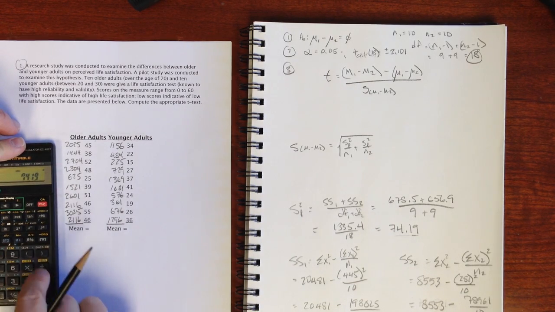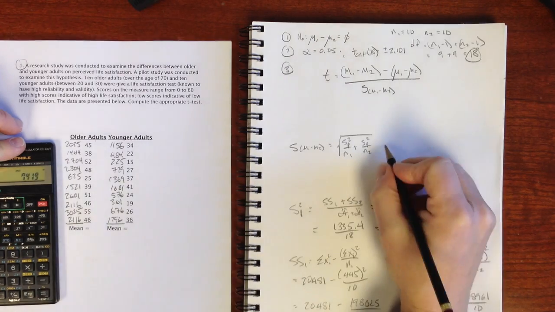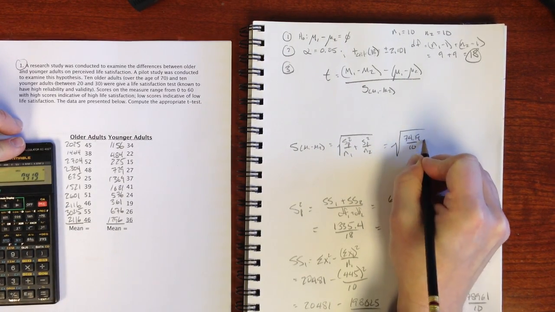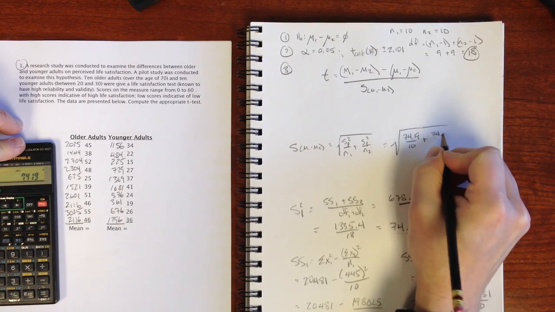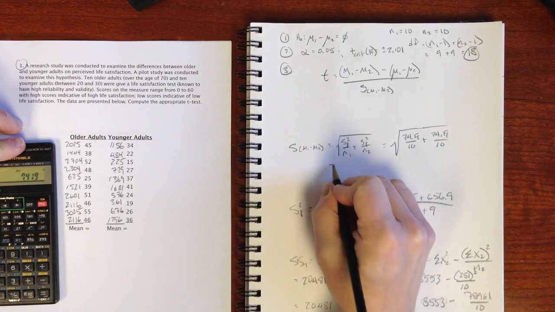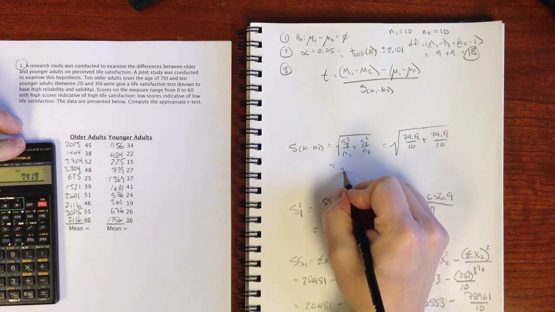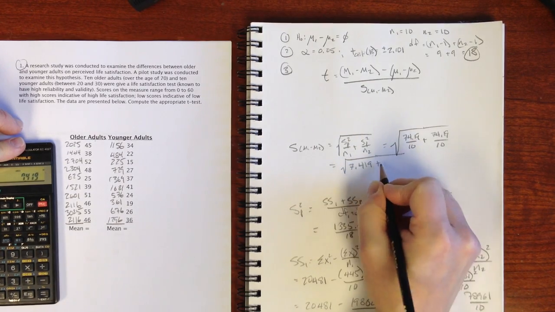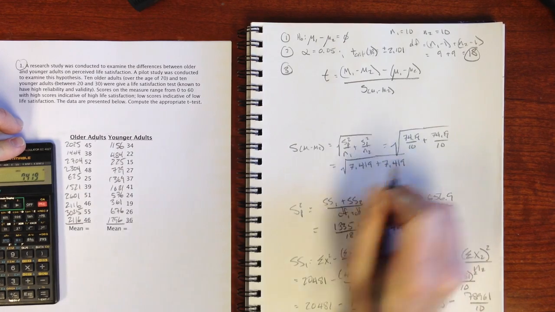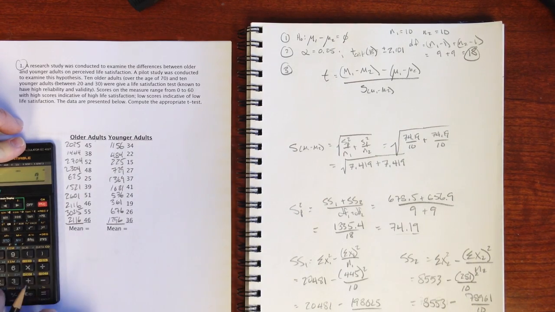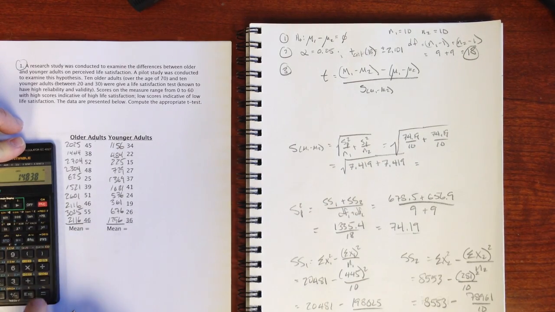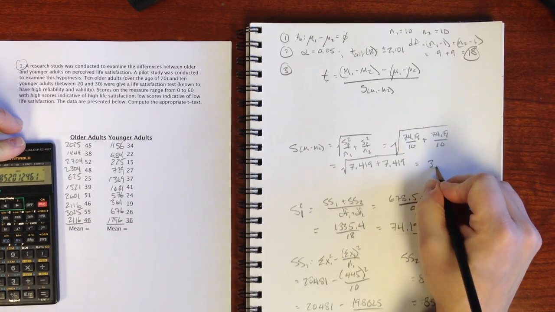Okay, plug my pooled variance back in up here. 74.19 divided by 10. That's the square root of 7.419 plus 7.419, and that's the square root of 14.838 or 3.85.